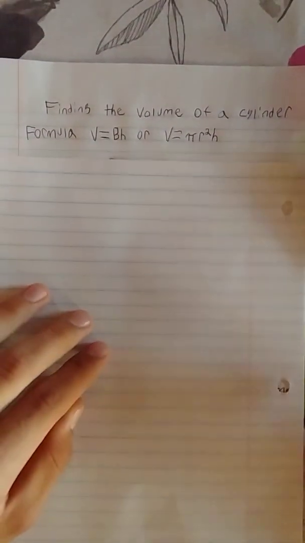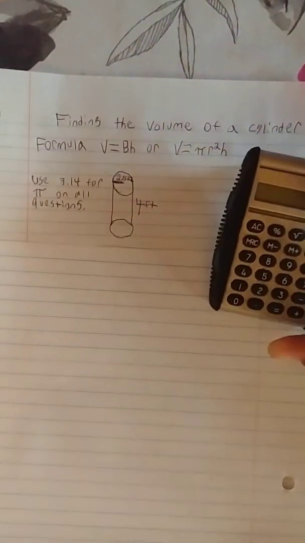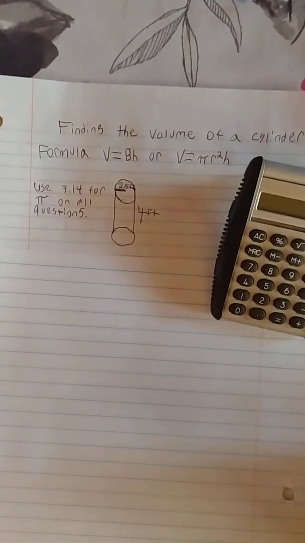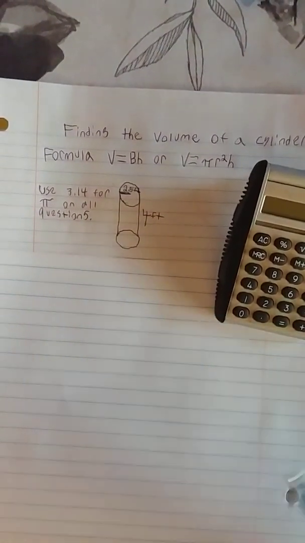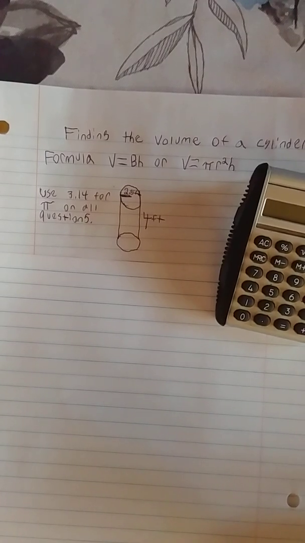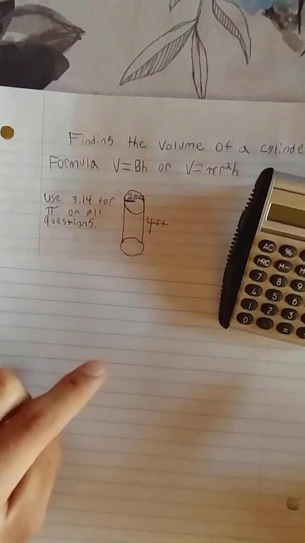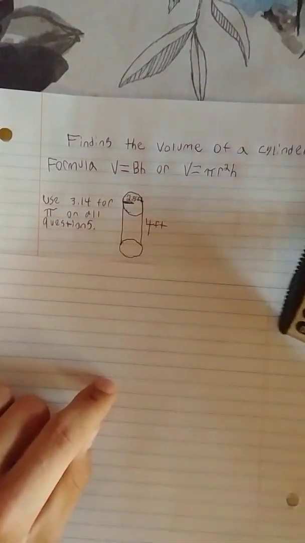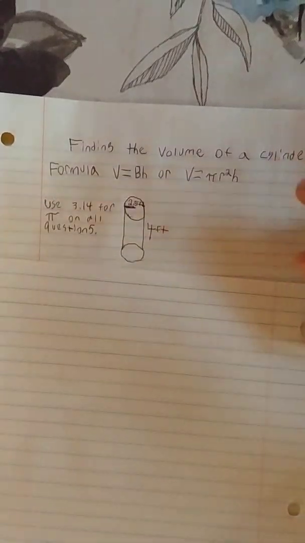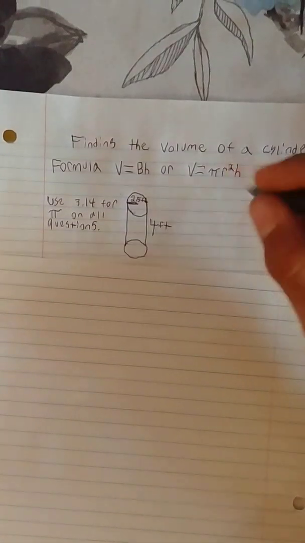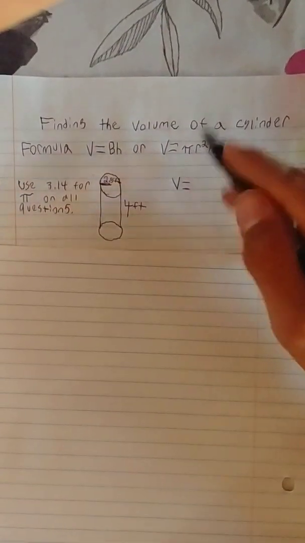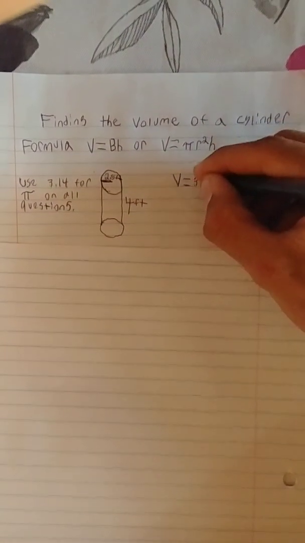So let's look at our first example. I'll be using 3.14 for pi on all questions because I do not have a very fancy calculator. But you will have one of those on your test, which you can use pi on if that's what it asks. But on this set of examples, we will use 3.14. So the first thing you will do is find each part of your formula. So we'll write down V equals, and then your pi, which is going to be 3.14.